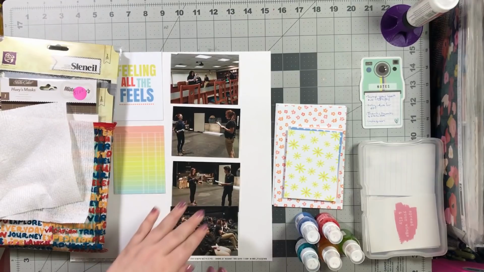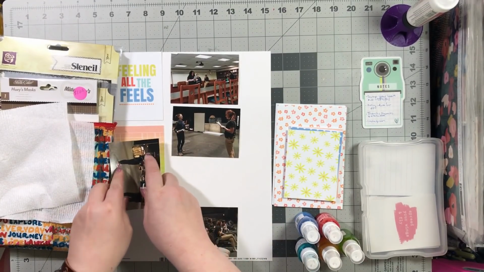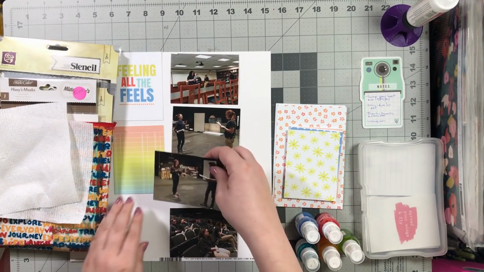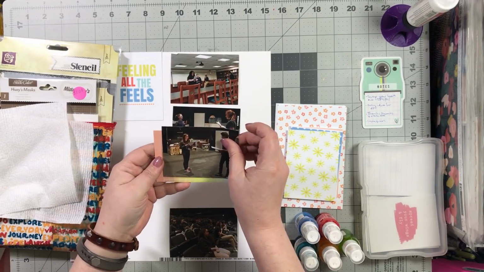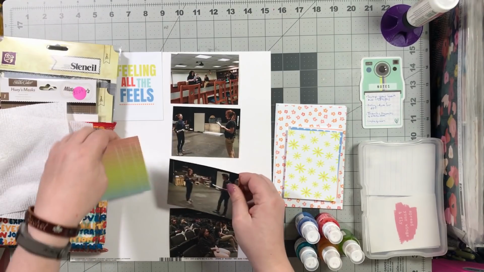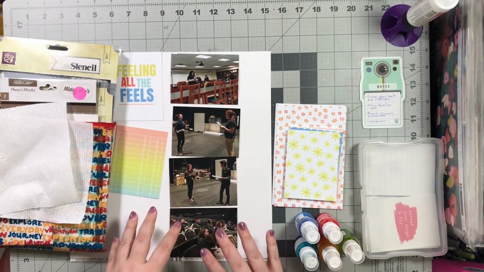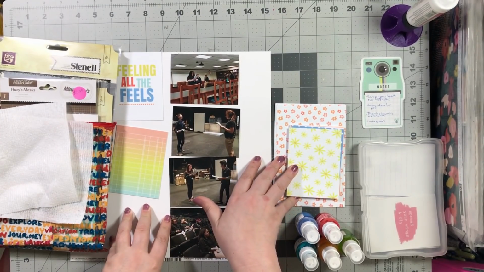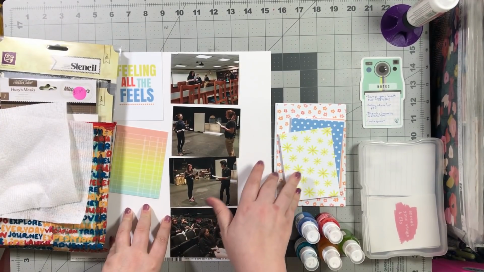If you can trim your photos down a little bit, you can use these as mats. Or if you want to have them where they're offset, you can do that as well. See, that's very cute. So today I'm working with these 3x4 and 4x6 PL cards.